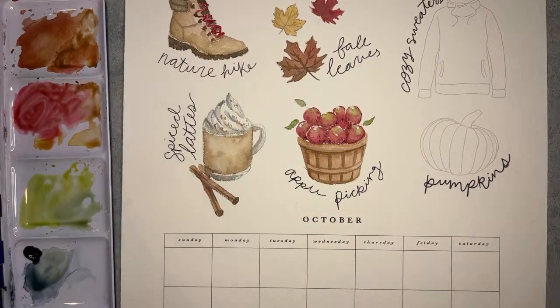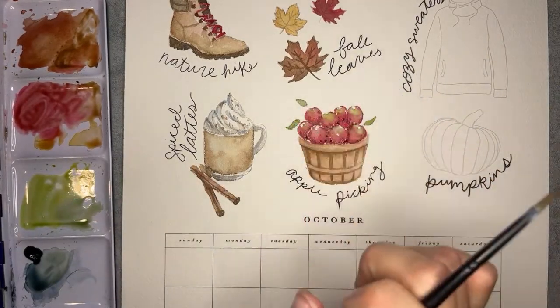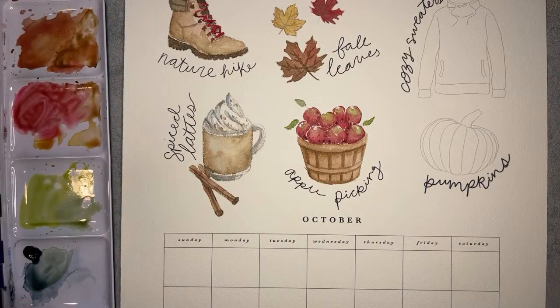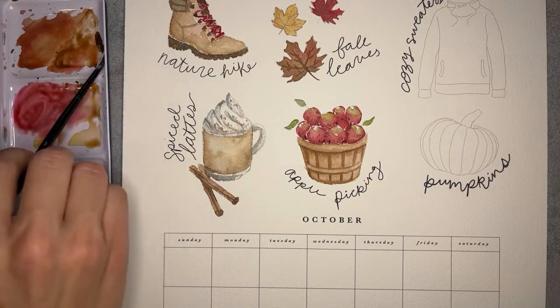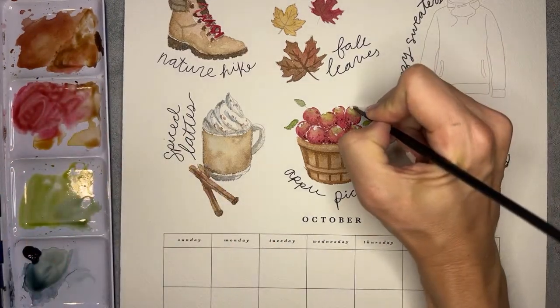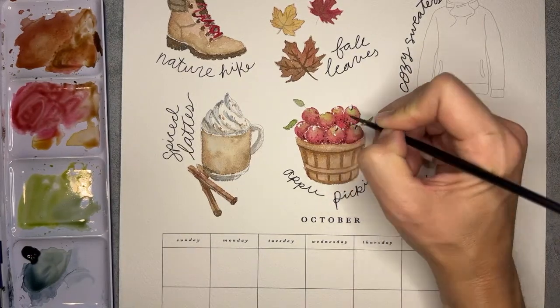The other thing that I want to do is add detail into our apples. And for me, I'm just going to use that brown again. I'm going to grab quite a bit of paint on my brush, and I just want to paint the stem on my apples.